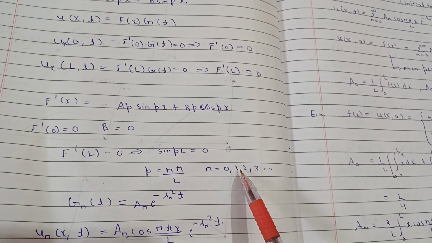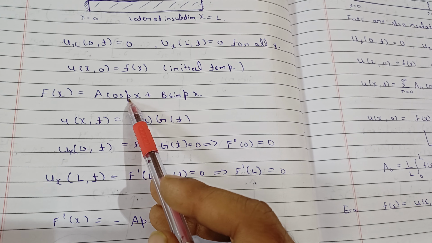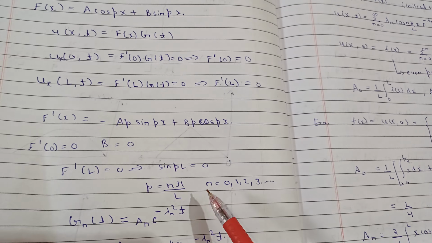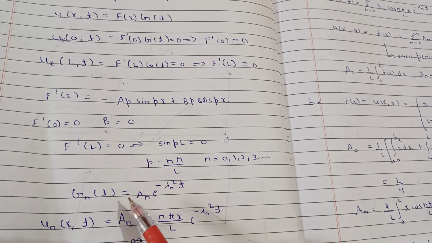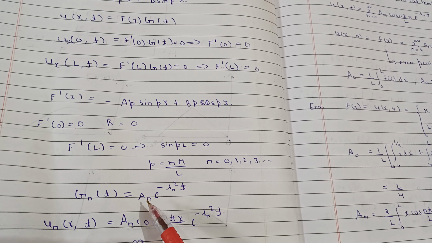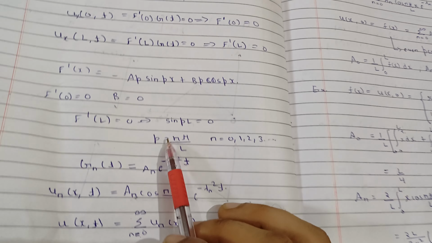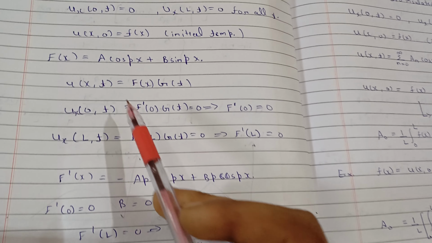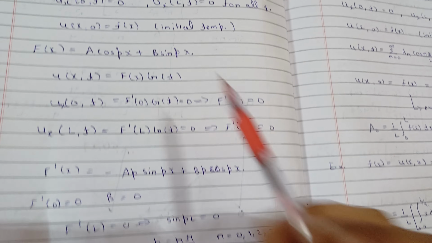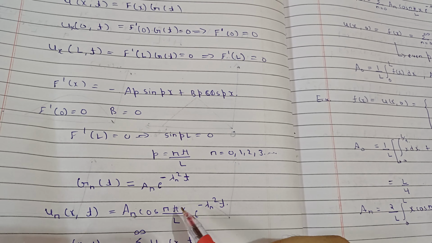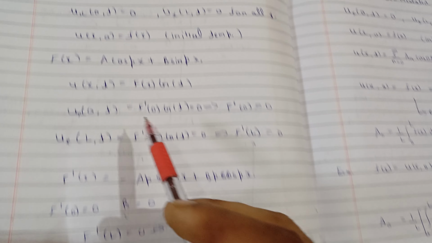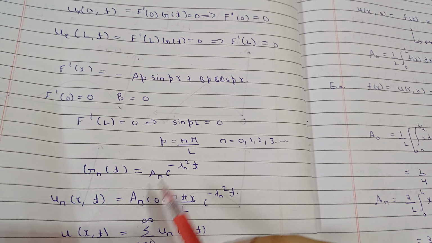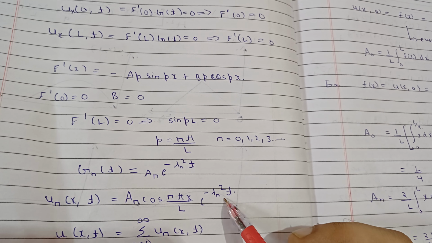Now this time n can be 0 also, because here in place of sine you have the cosine function, which exists for x equal to 0 also. That's why we are taking 0 also here. Now g_n is again the same, you can just write e to the power minus lambda n square t. So u_n will be the product of f_n and g_n. So f is this, and what is the value of this? We already found it. So it will be cos(n pi x by L), because p is n pi by L, and we put it here with A assumed to be 1. So cos(n pi x by L) times e to the power minus lambda n square t.